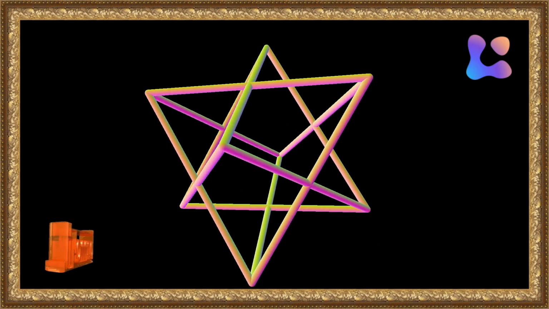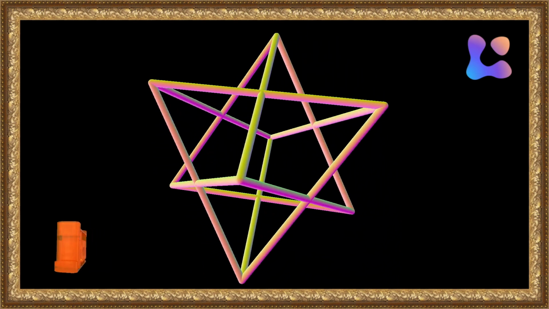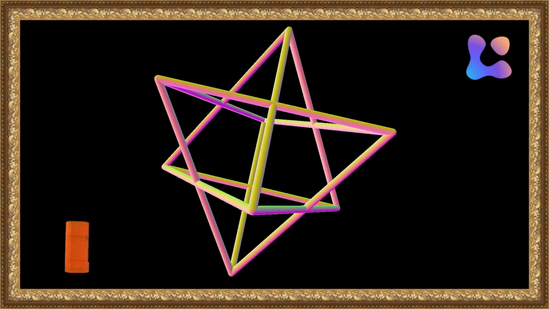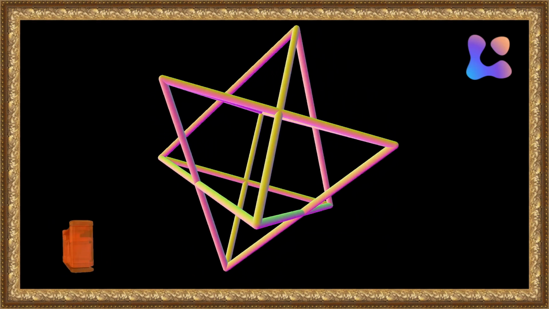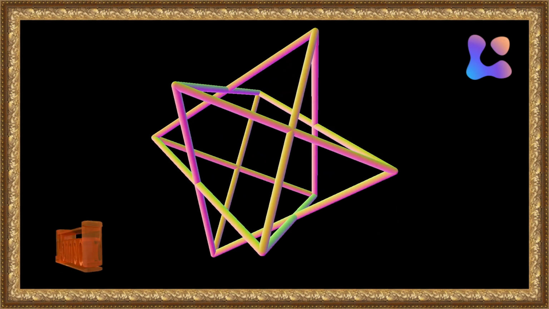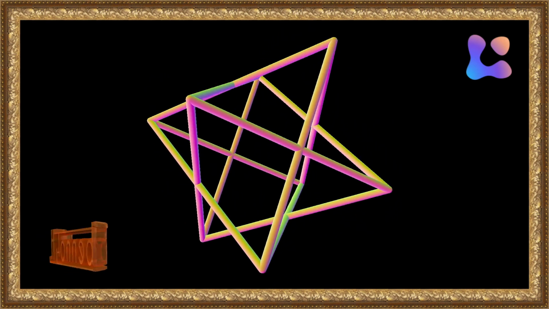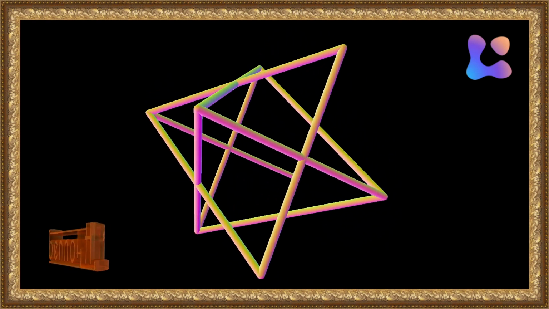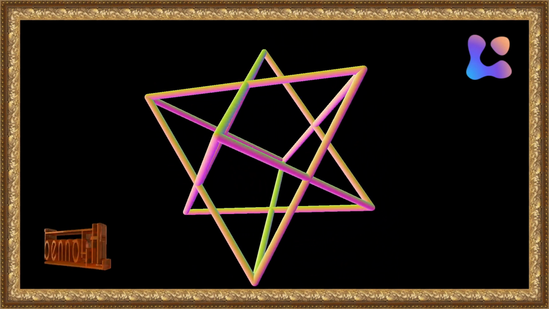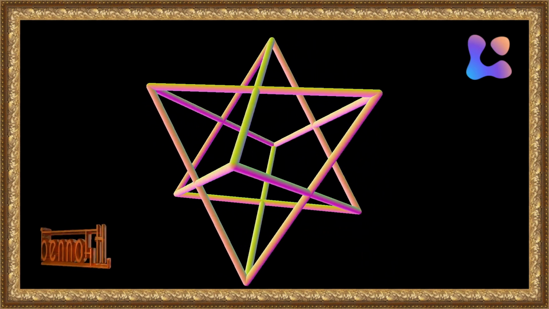It's called MERKABA, and this is a sign which people know in the esoteric way, but I'm not so much an esoteric guy, and I just like the 3D shape of it. So I built it in Coollab, and I want to show you the options of it in detail, very briefly.